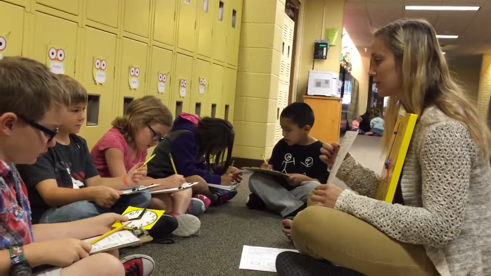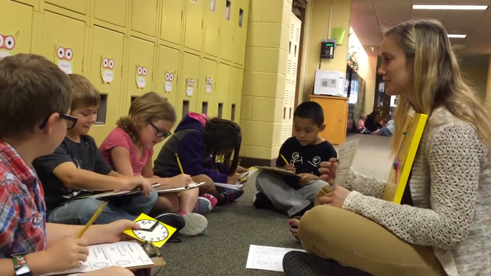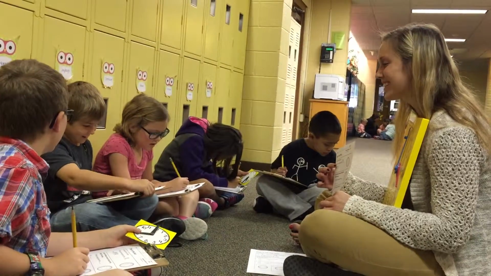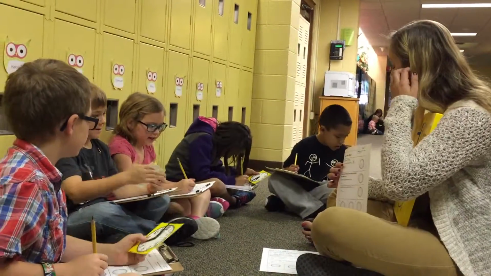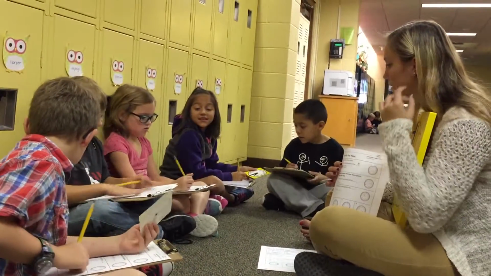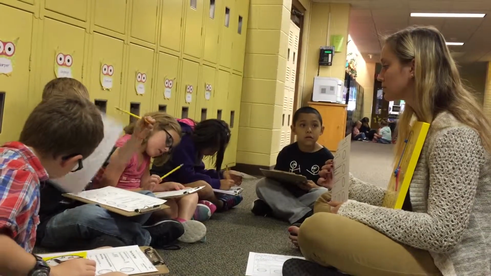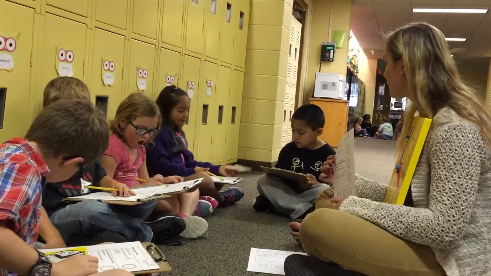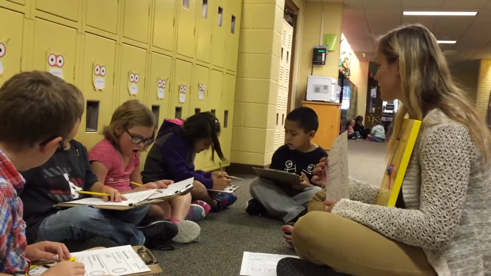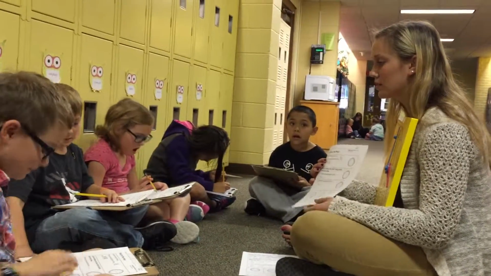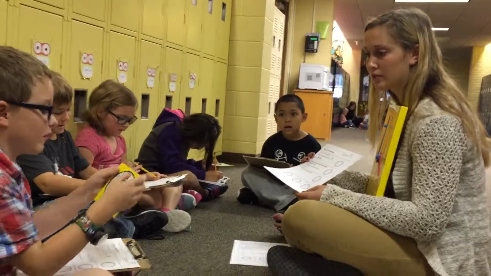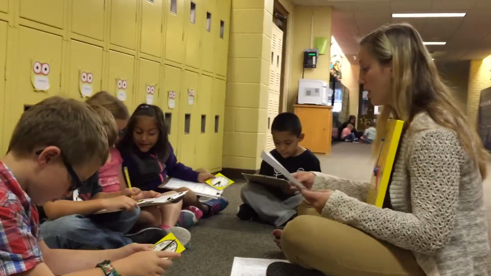Oh, Keaton, wrong worksheet. That's why you're lost. It's okay. Very good. Trace over this. Yes, trace over the dotted lines, or the dotted numbers.